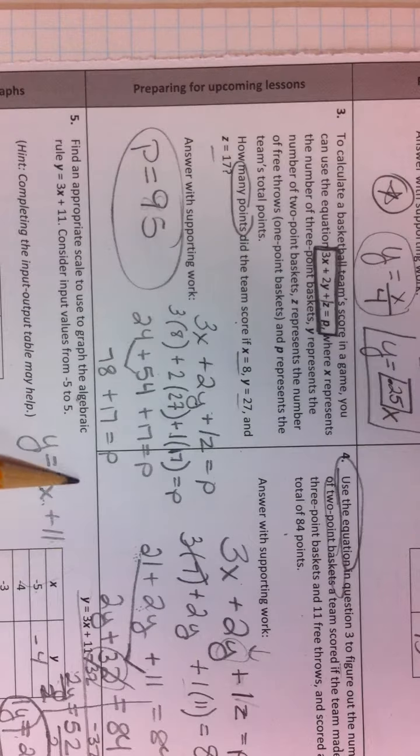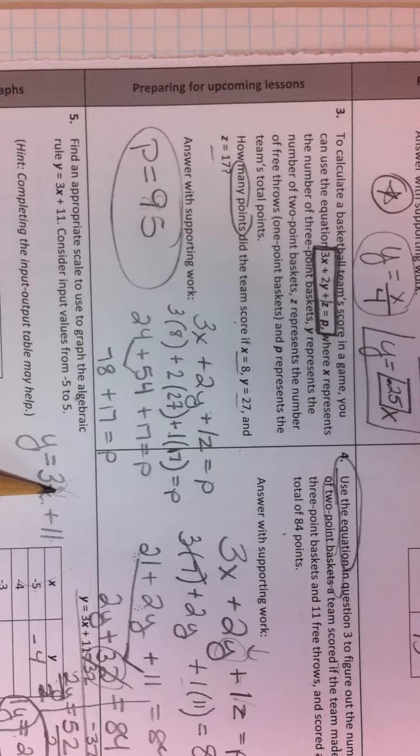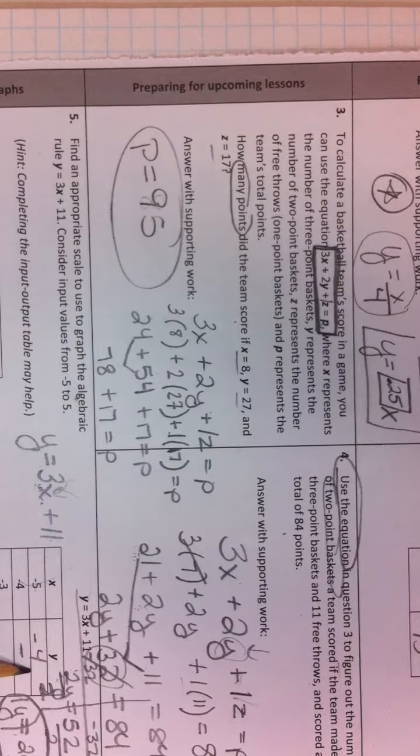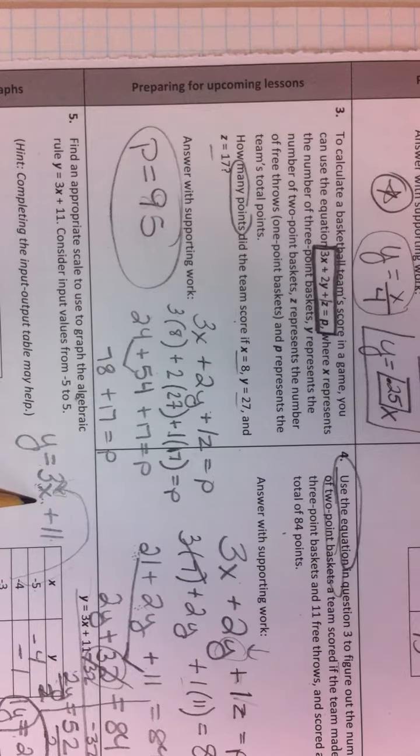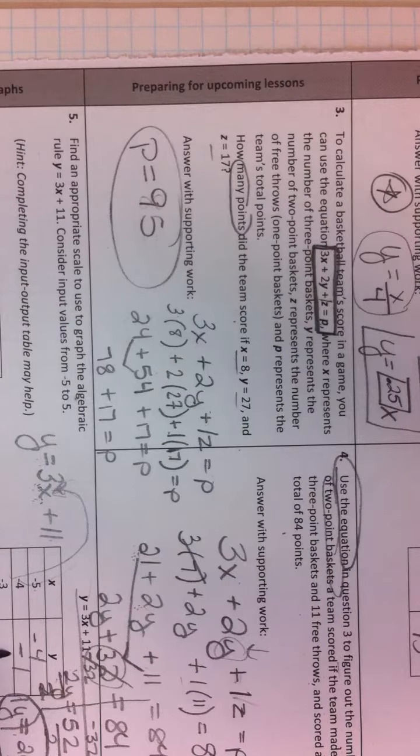Now we're going to put a -4 into this machine. In your calculator, you'll hit 3 times -4. You'll add 11, and you should get -1. Then we're going to plug in a -3. Put a -3 into this machine. 3 times -3 is -9. -9 plus 11 gives you +2.